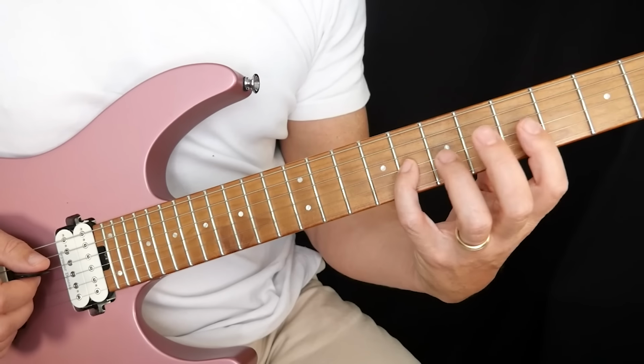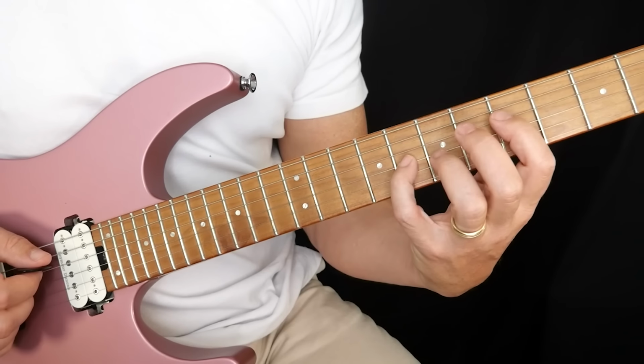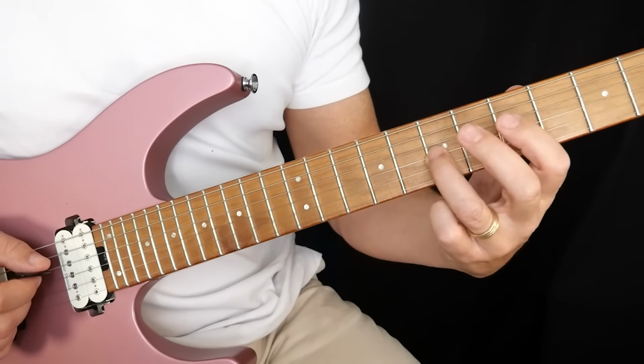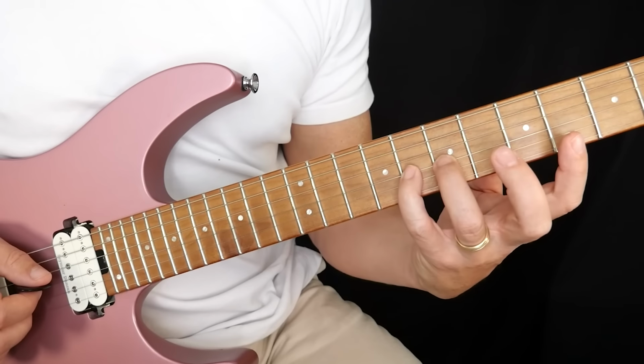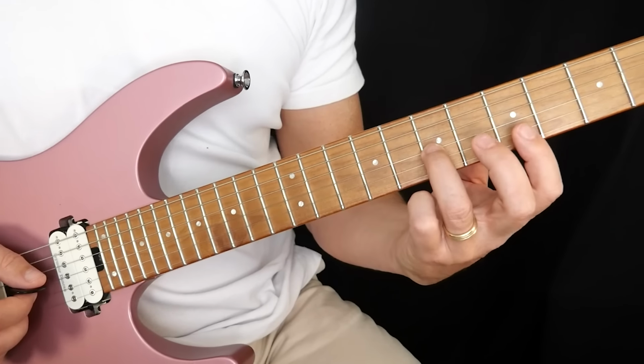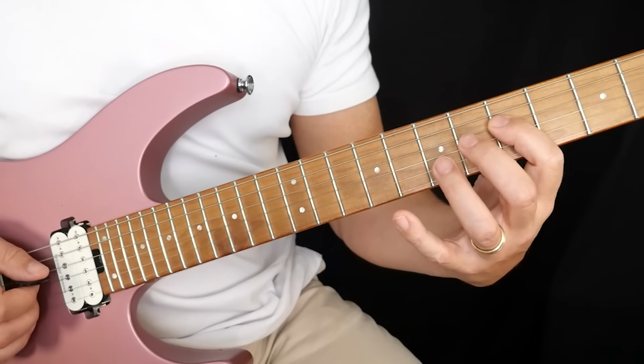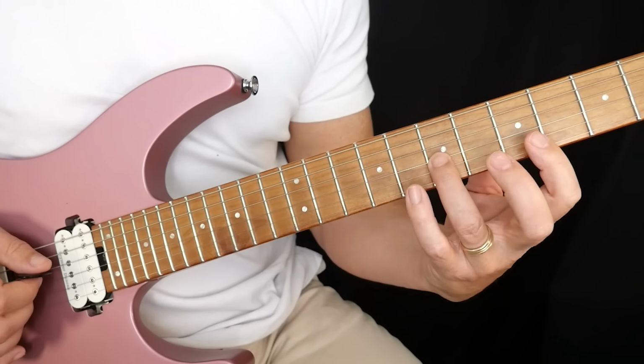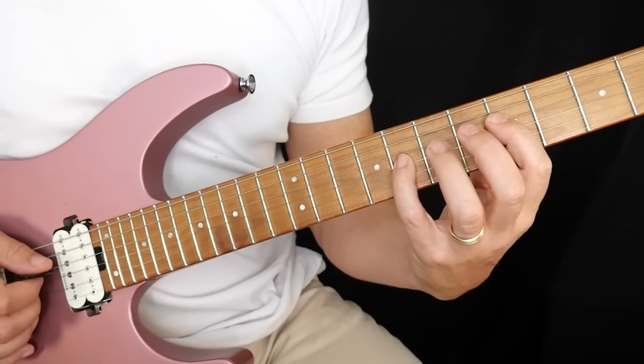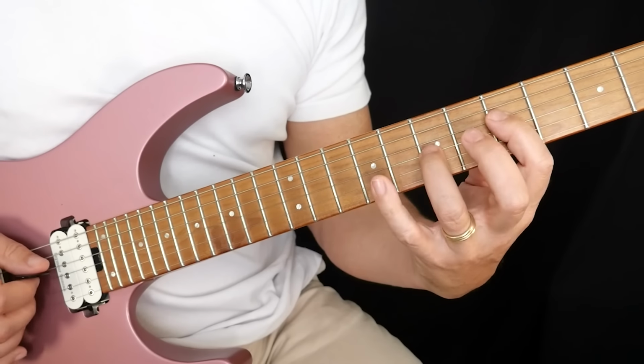So I go 8th fret G string, back to that note, hit the 7th fret on the G string, hammer on to the 8th, pull off again down to the 7th, and then down to the 5th.